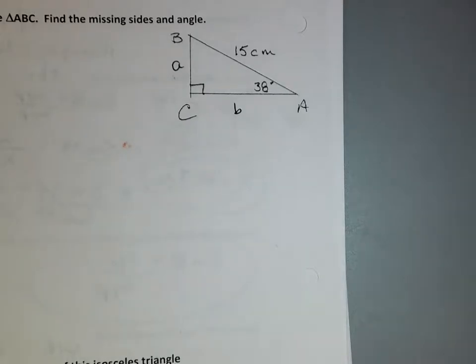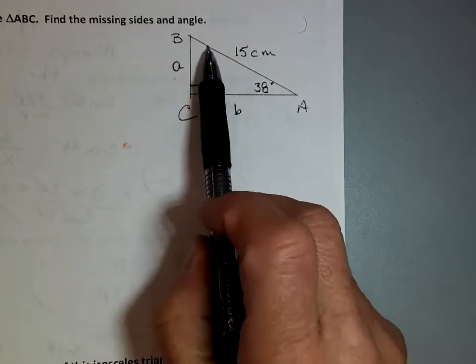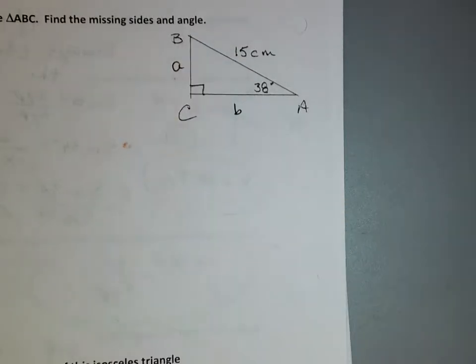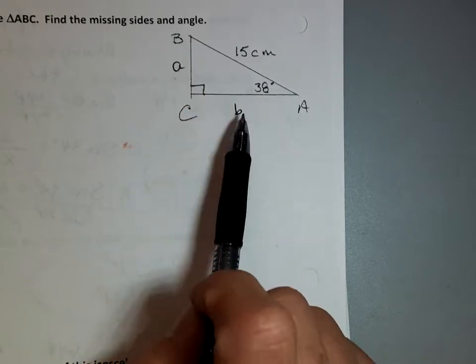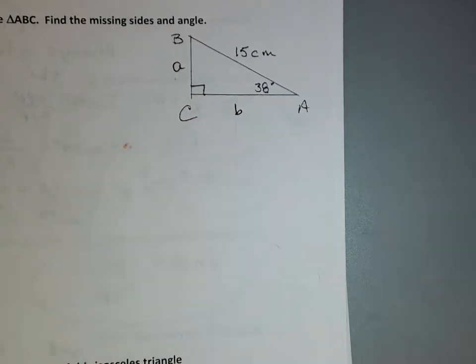Exactly, so we don't need to label it at all. Now, if I want to solve this, then I've got to do a couple of things. I need to find angle B, and that's actually pretty easy. You don't need trigonometry to find angle B. We're going to find little a or little b. So first of all, the easiest thing to find first is angle B. You guys agree?